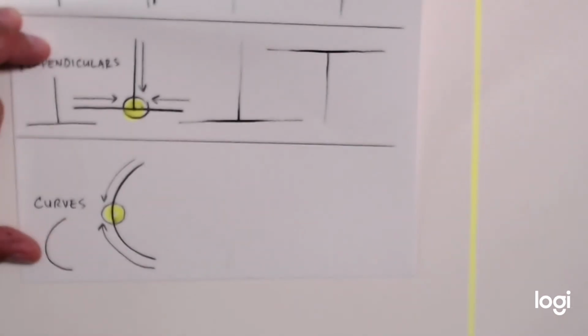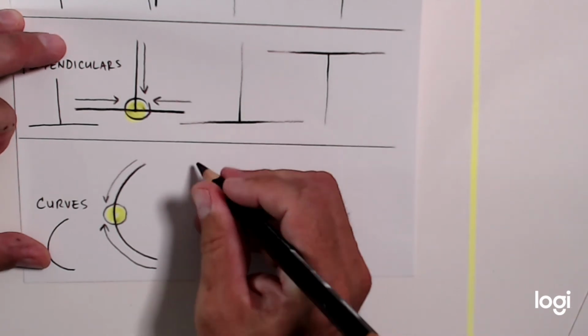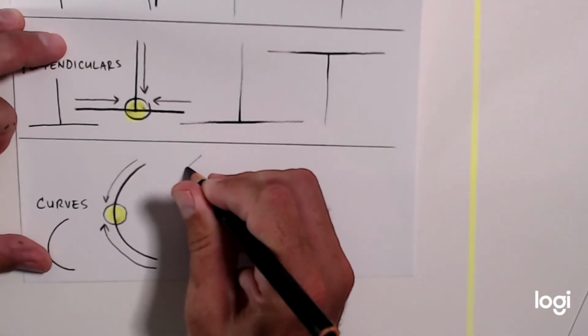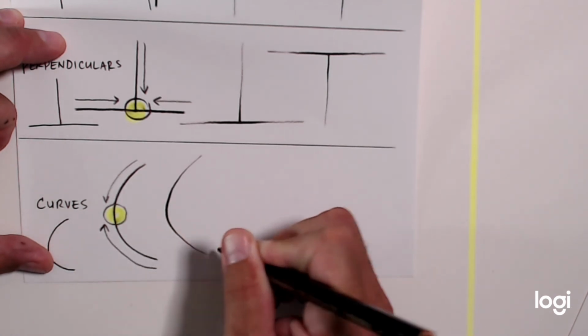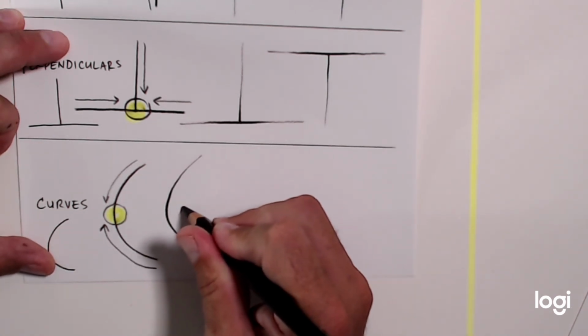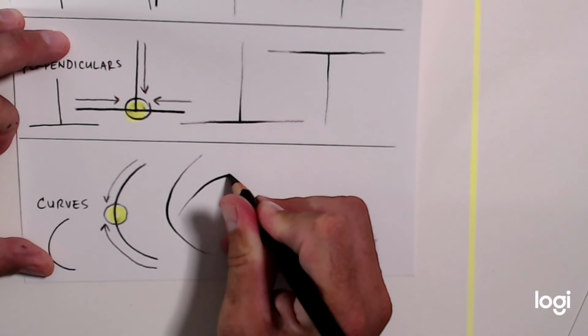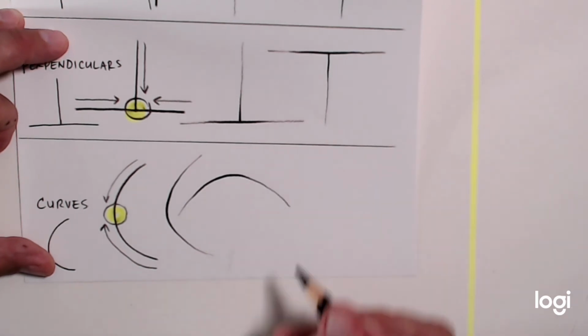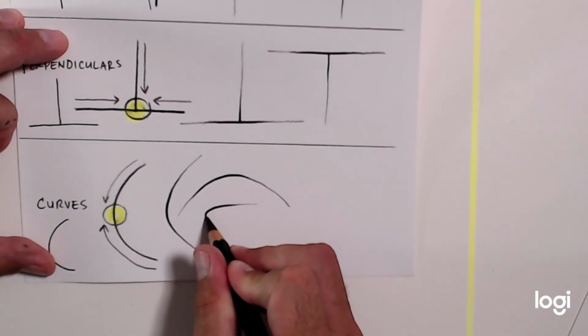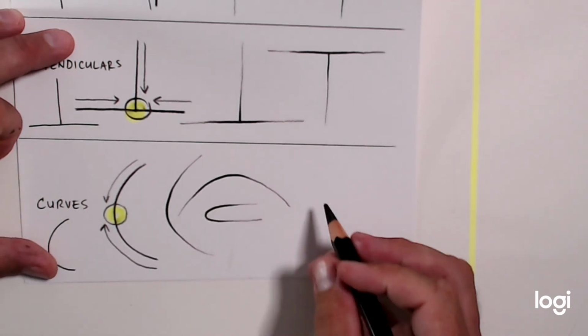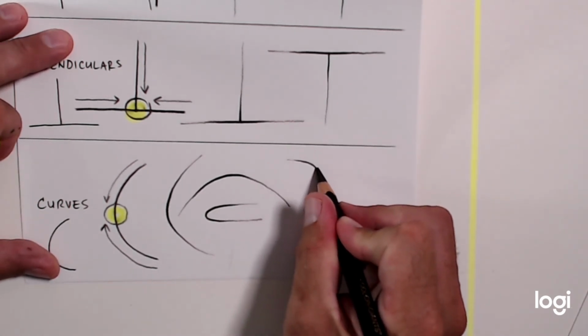So how would that look when we're drawing? Less pressure, gradually more pressure, and then pull out. Less pressure, gradually more, and then pick up. Again, you can do this in many ways. Doesn't matter the curve, right? It can be our wavy look.